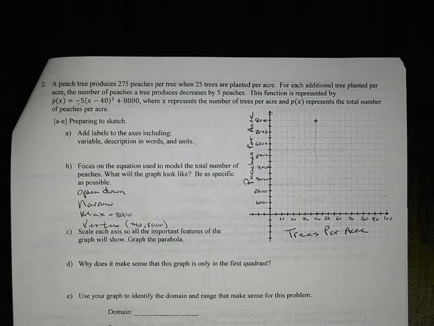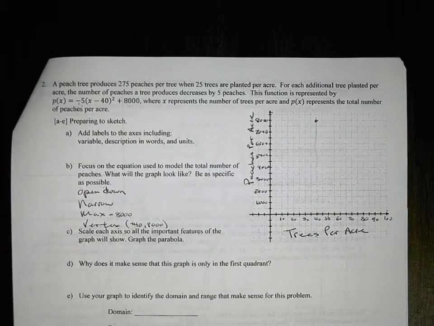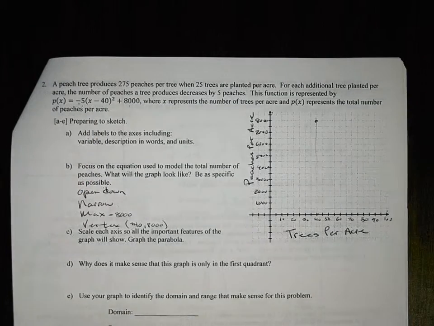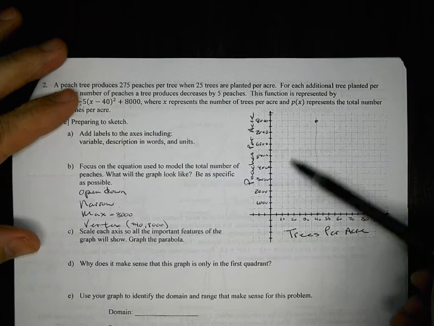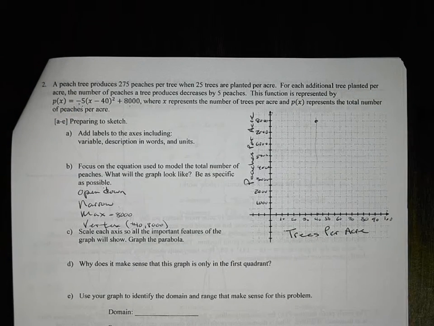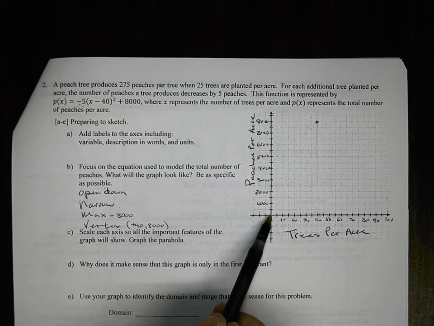Make sense? Okay. If we were to plot this, it would be a parabola like this, correct? Now, if there are 0 trees per acre, how many peaches are we going to get? 0.